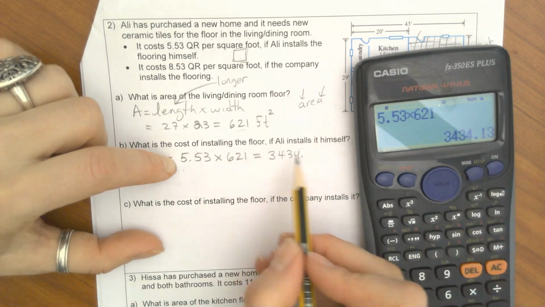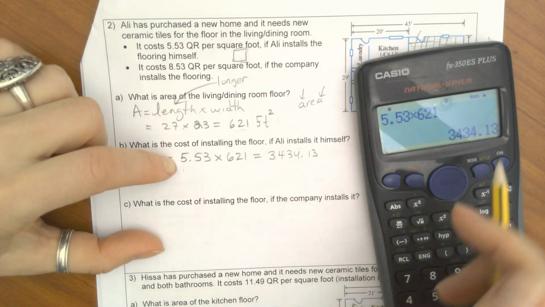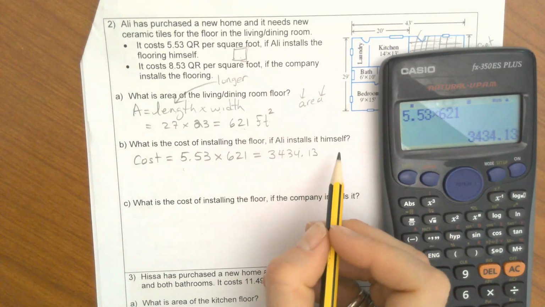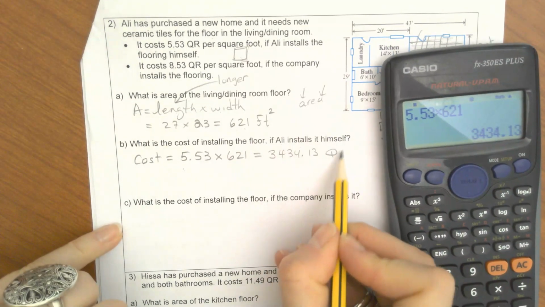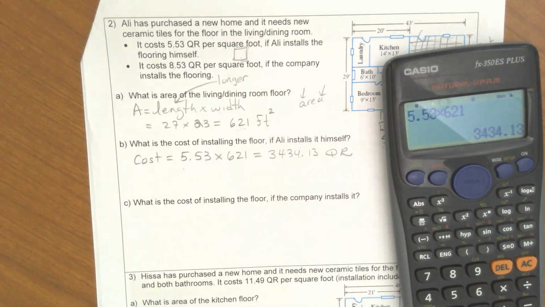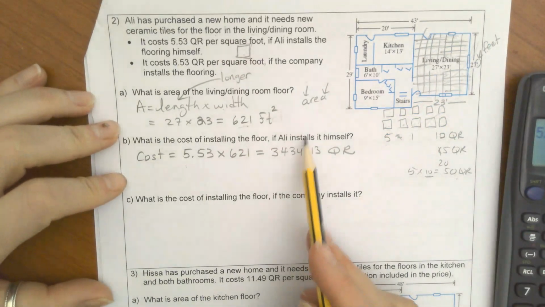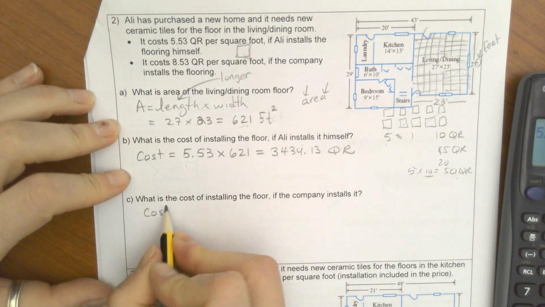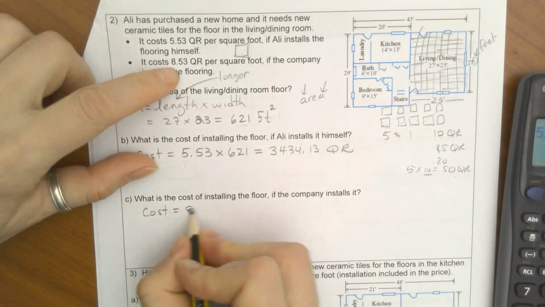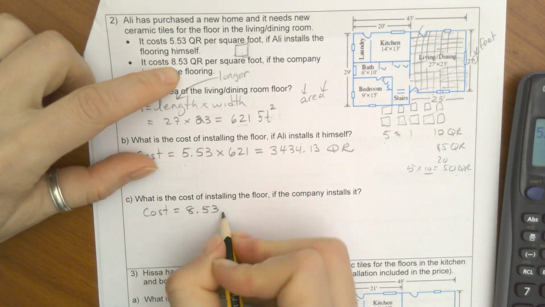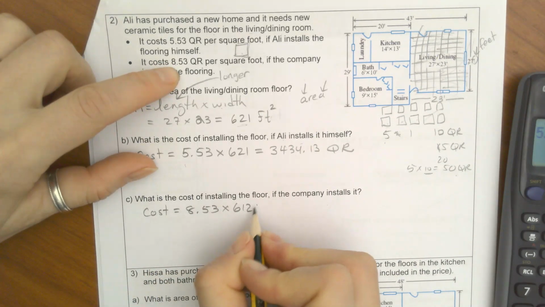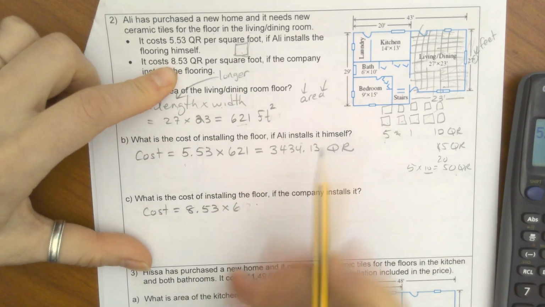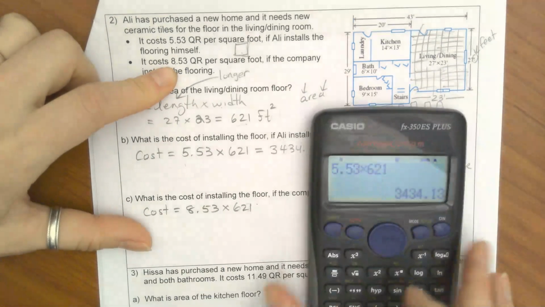Okay, if you work for a bank and you don't use your dirhams, then you'll go to jail, because it would be called stealing. So it depends where you work. You need to use your dirhams. Okay, so that's if Ali installs it himself. If the company installs it, what's the cost? It's going to be 8 reals and 53 dirhams, and he still needs 621 tiles. How much is that?